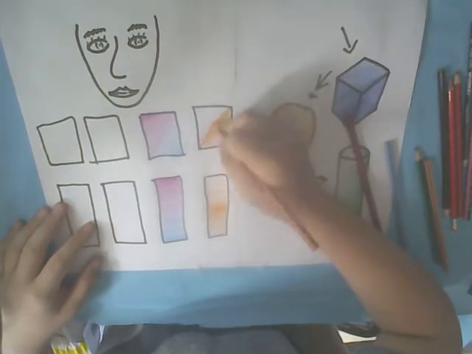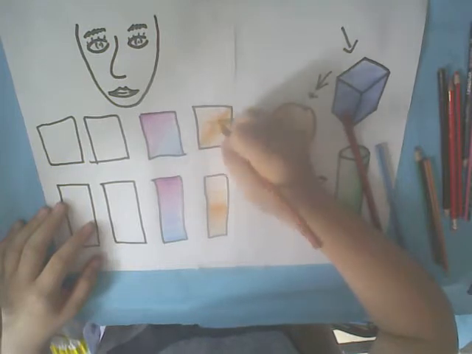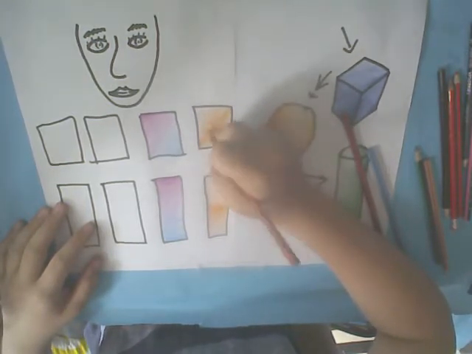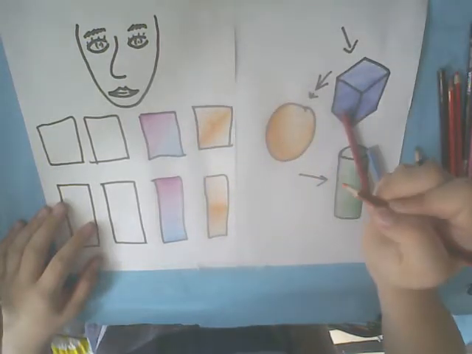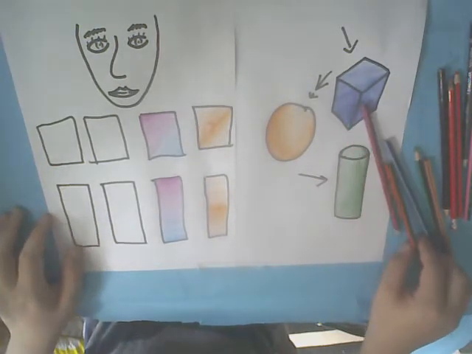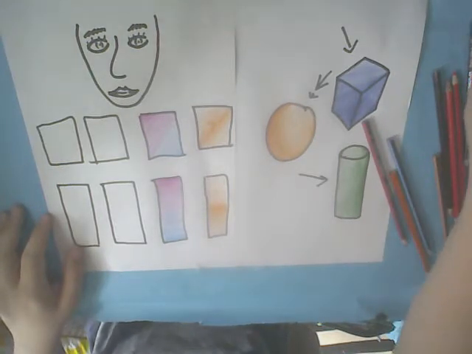And then you do that up again. And that goes up.